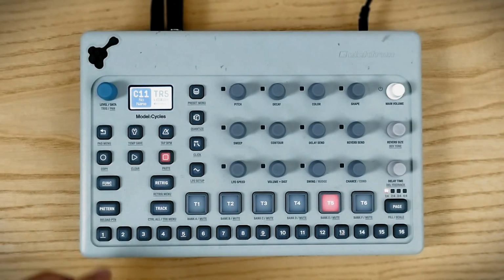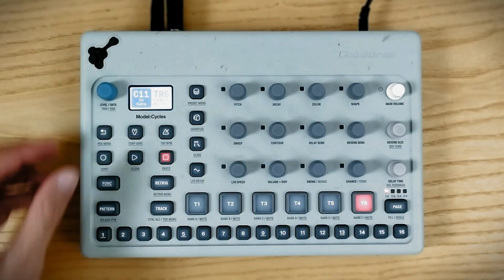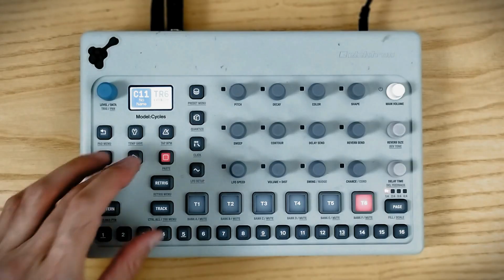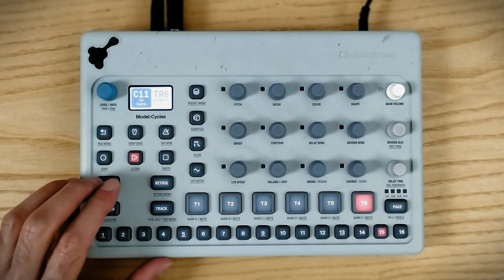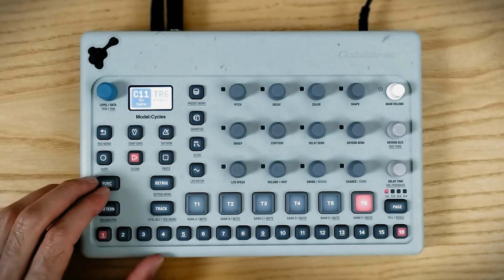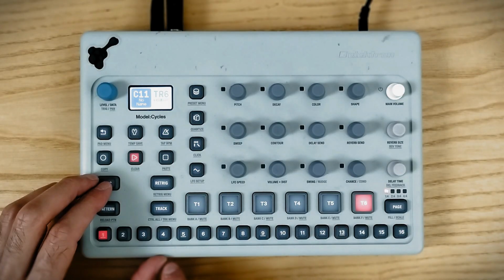Same with this hat. Now I turn off these 3 tracks. So this is what we have in the first 3 tracks. Now, first of all, I shut off the click.